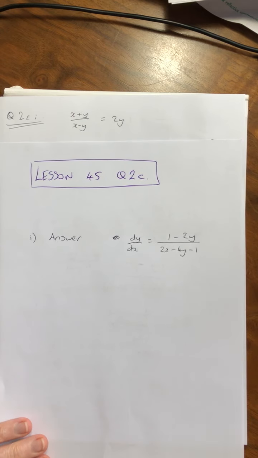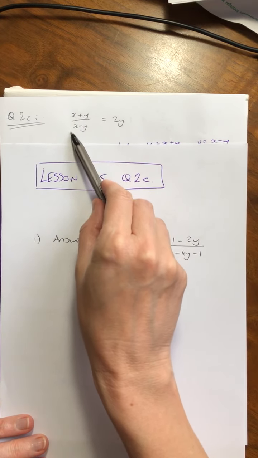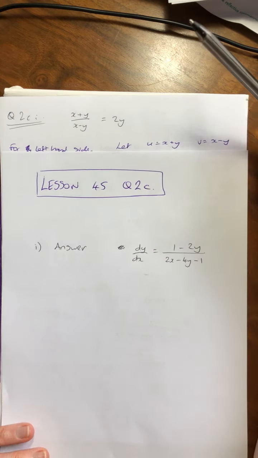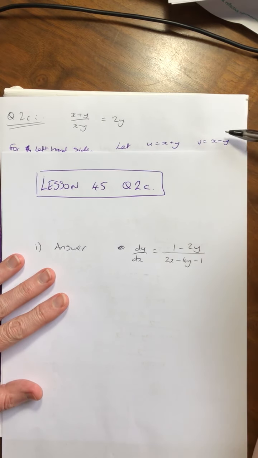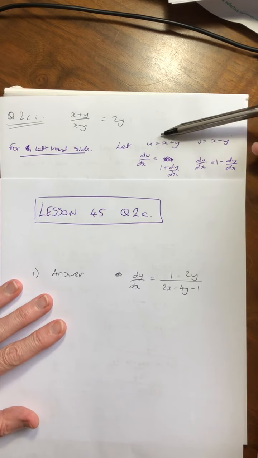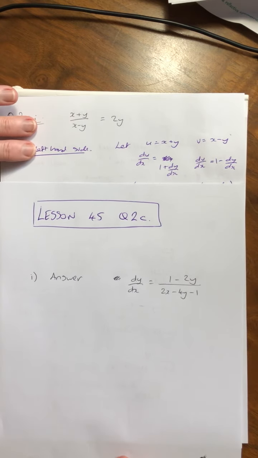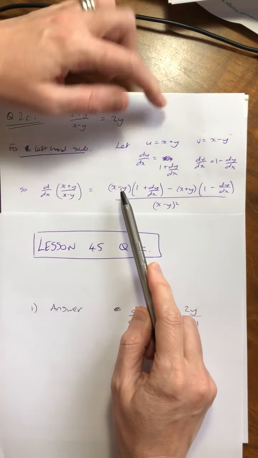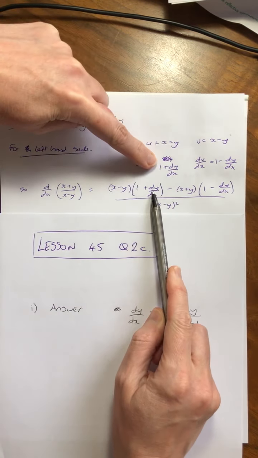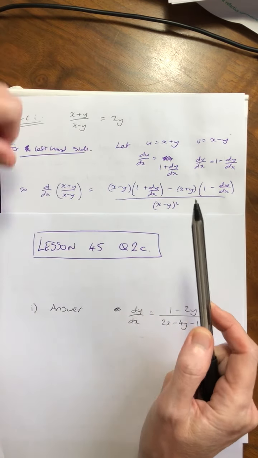So I think we would just naturally focus on that left hand side. It's a quotient, so I'm letting u equal x plus y and v equal the denominator x minus y. If I differentiate those, I'm going to have 1 plus dy dx and 1 minus dy dx. So that's fine, but then you put it in the quotient rule, it gets a little bit horrible, doesn't it? So the derivative of this, v times du dx minus u times dv dx all over v squared.